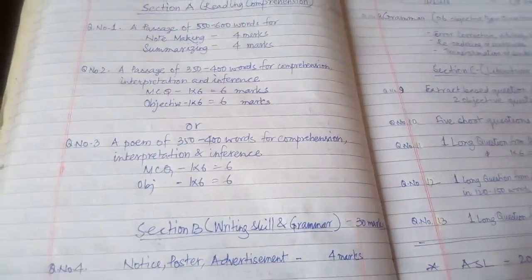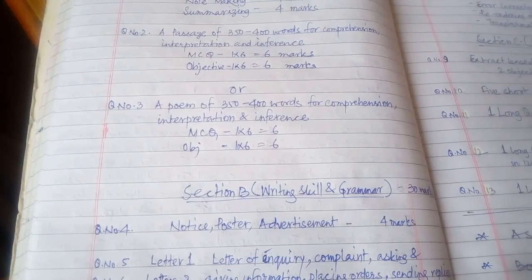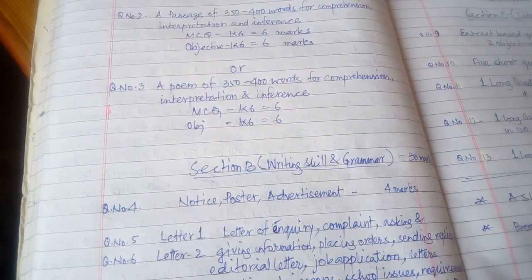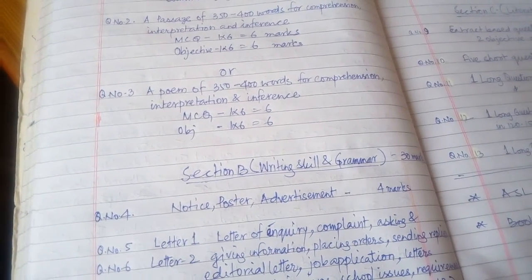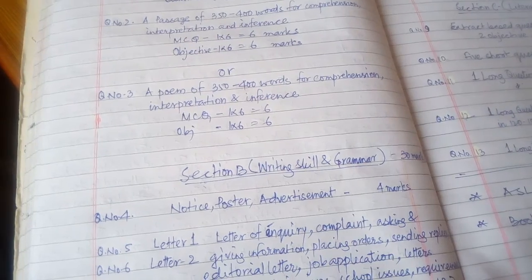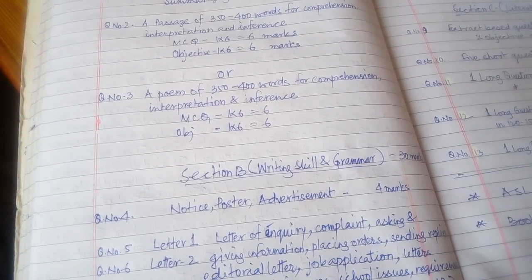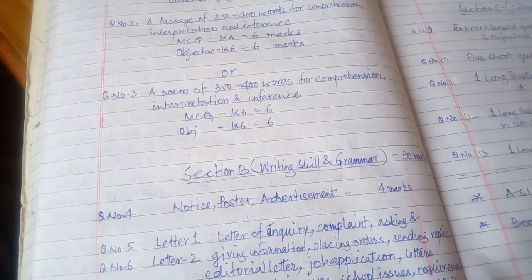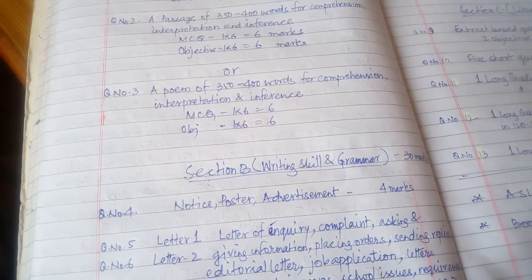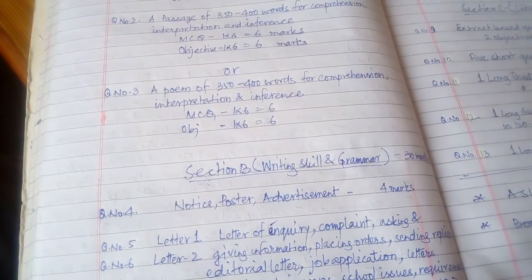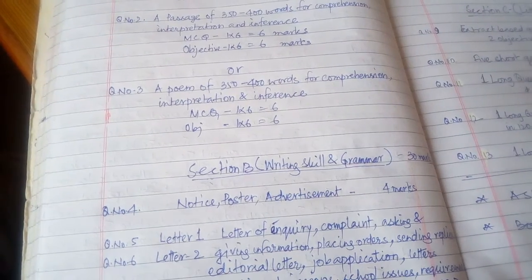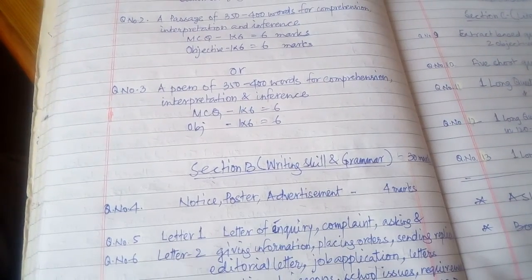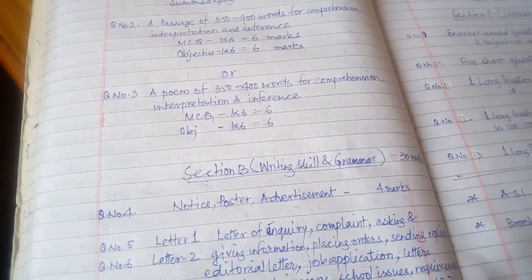Now moving on to Section B, writing skill and grammar, 30 marks. Question number 4, the first question you get here, is a notice, poster or advertisement. Question number 4 will deal with any one of these, so it will either be a notice, or a poster, or an advertisement. Here you'll have to write it within 50 words, and the marks allotted for this are 4 marks.